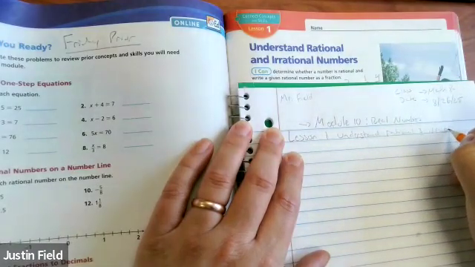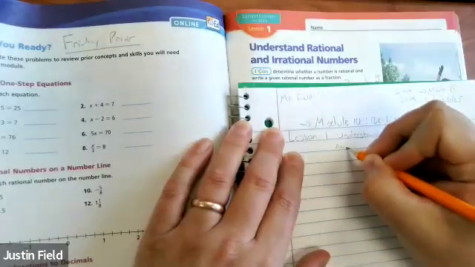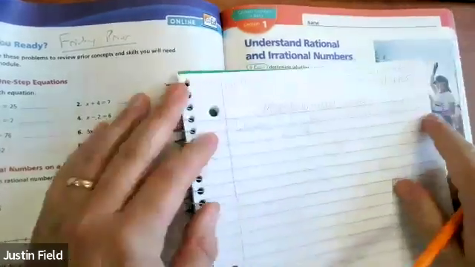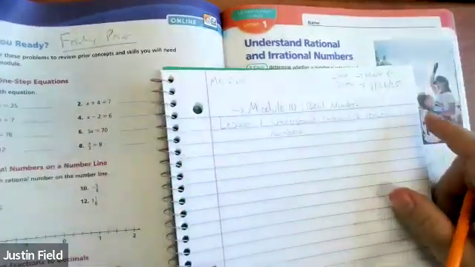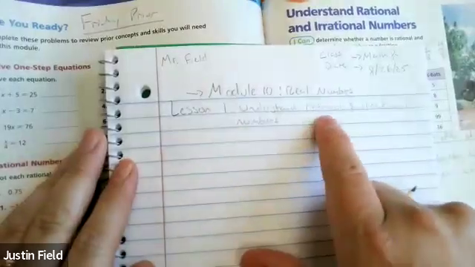Now, notice how I said it and I am writing it. That is because I do understand that my writing is not very good. Okay, but you can see it, right? Lesson 1, Understand Rational and Irrational Numbers.